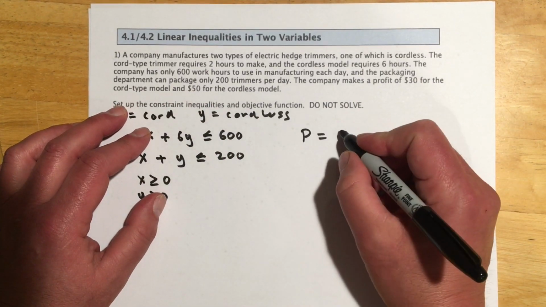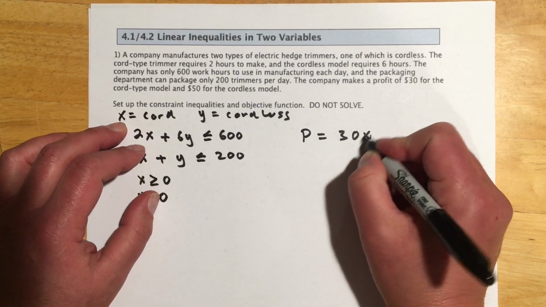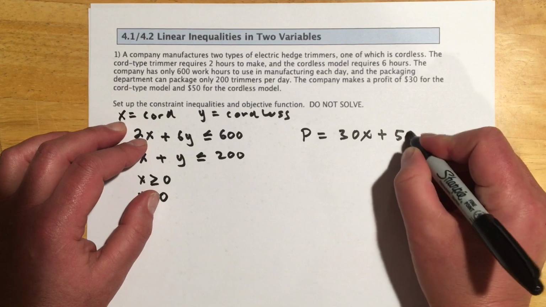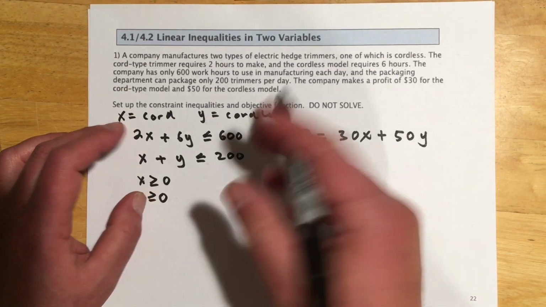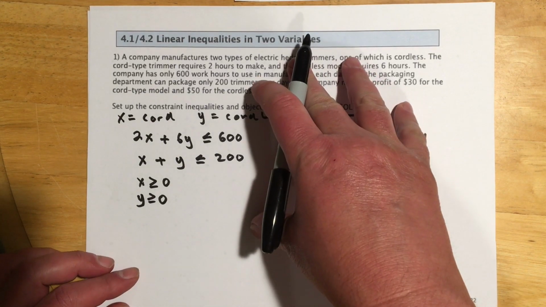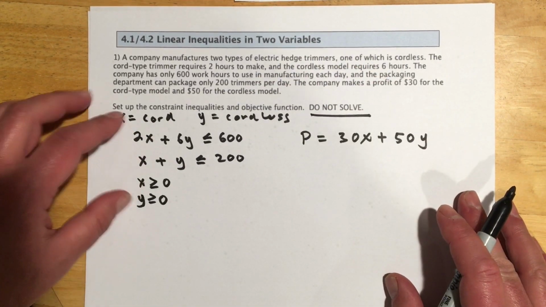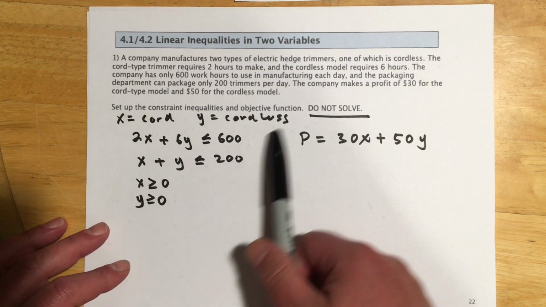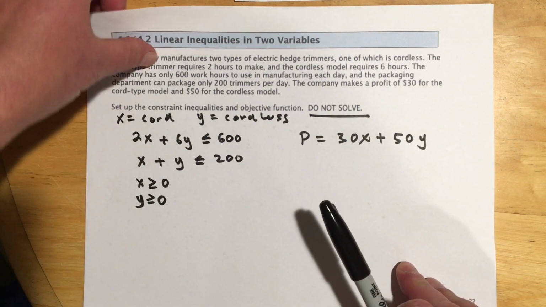So our profit is going to be $30 times the corded kind plus $50 for the cordless kind. And then from there, I could solve, but in this example, we're not going to. So for the application problems, especially because the numbers come out kind of ugly in terms of graphing on a timed test, this is as far as I'll have you take it.